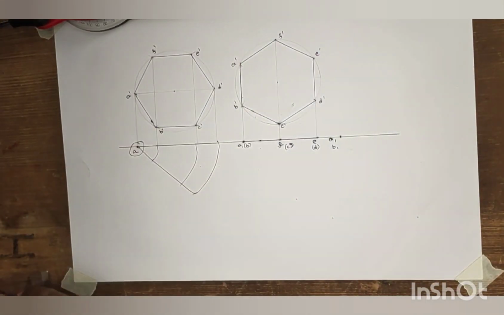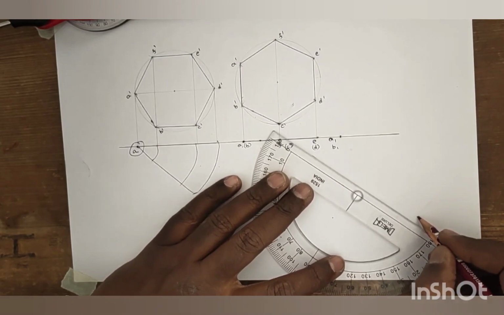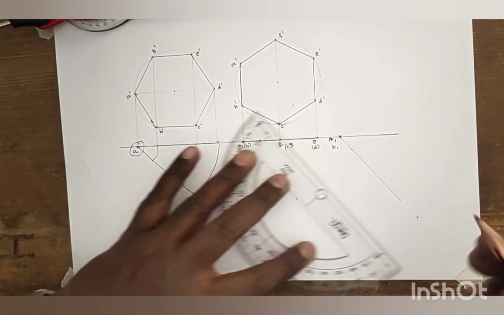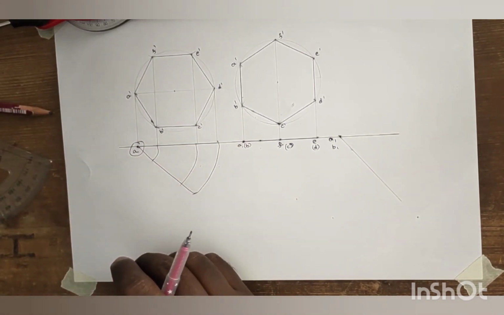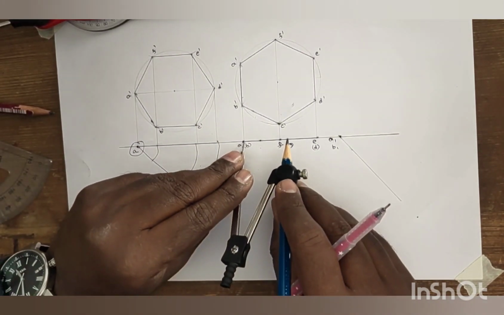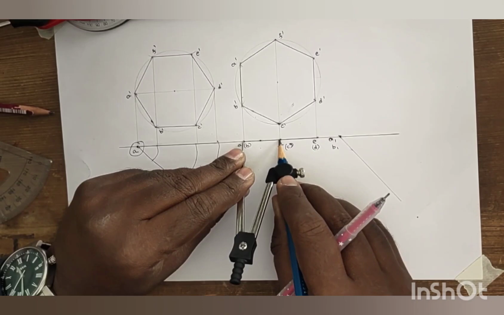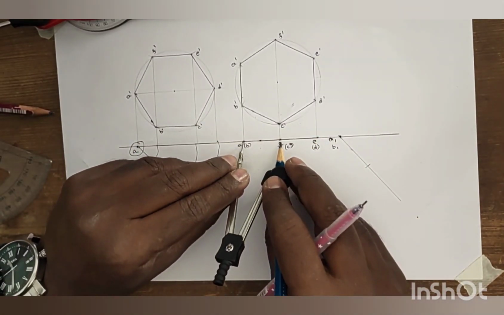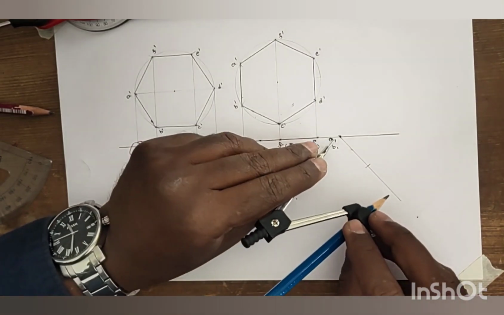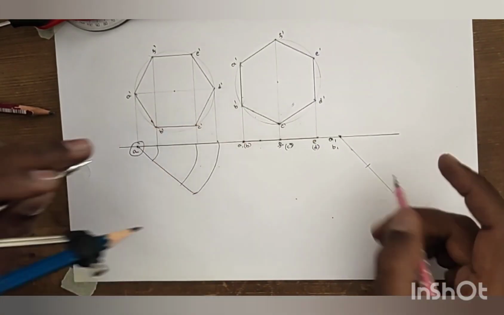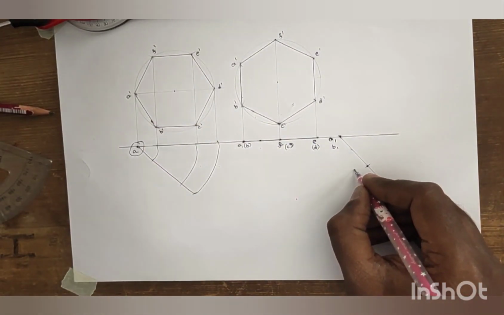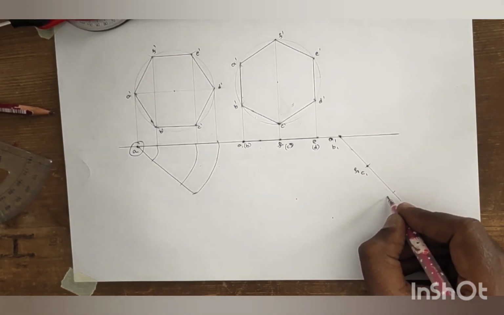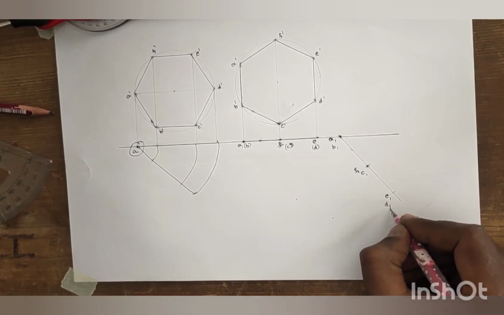Now we have to draw a line which is going to make an angle of 50 degrees. So here this angle is going to be 50, but the lengths are not changing. Therefore, AF as radius, A as center, draw the arc. AE as radius, A as center, draw the arc. So this point will become F1 comma C1. This is going to be E1 comma D1.